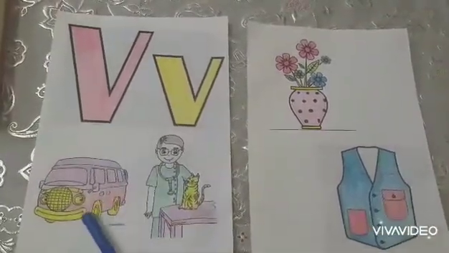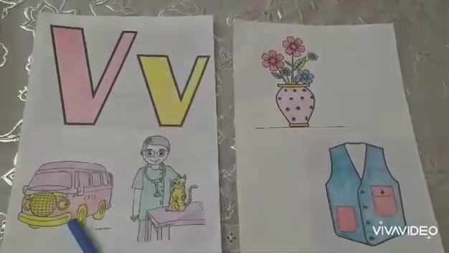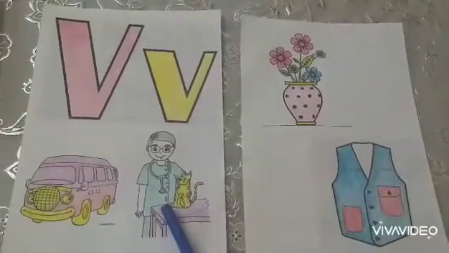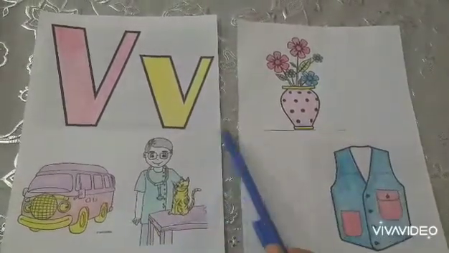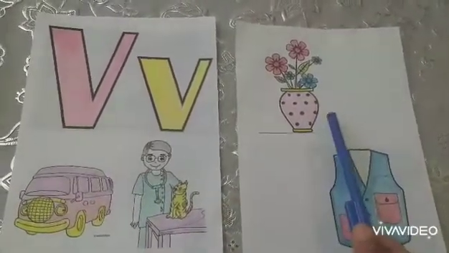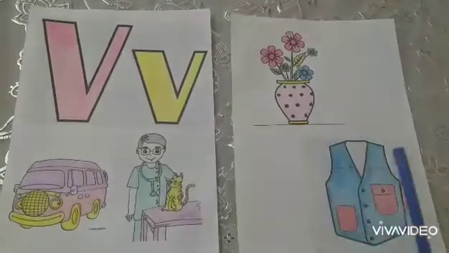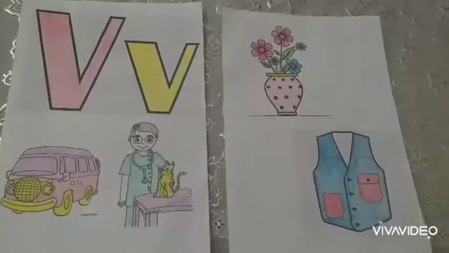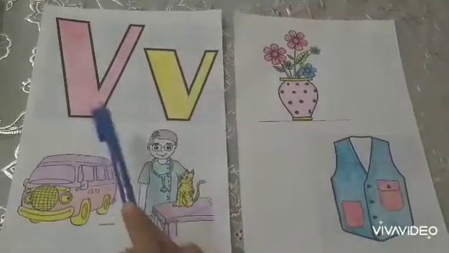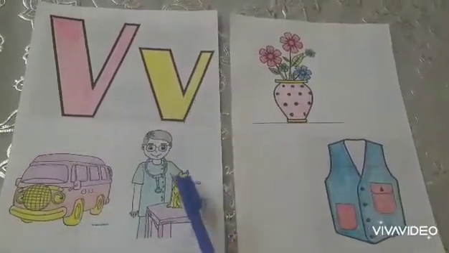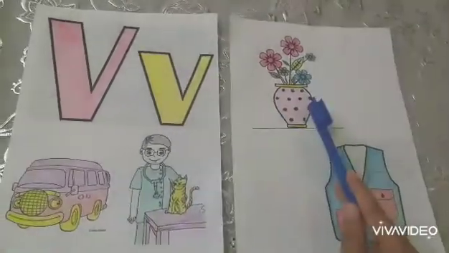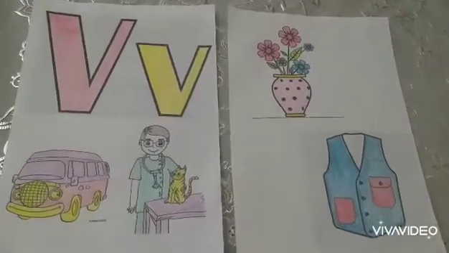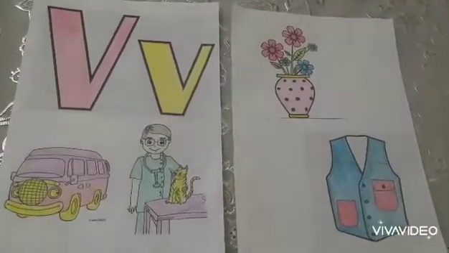V is for van. V, v, van. V is for vet. V, v, vet. V is for vase. V, v, vase. V is for vest. V, v, vest. V van. V vet. V vase. V vest. As usual, there is a tip for you.